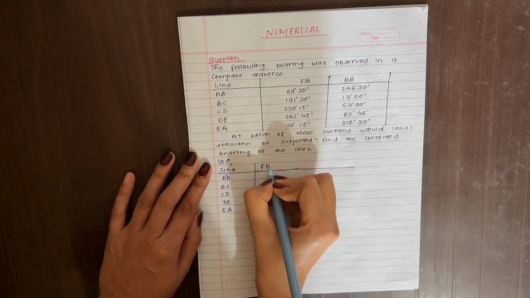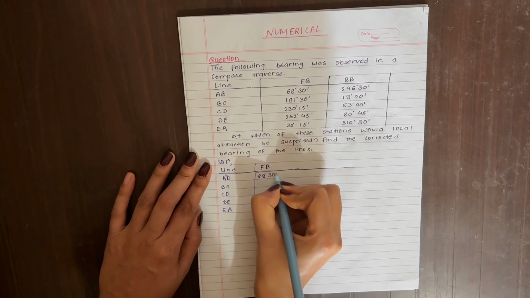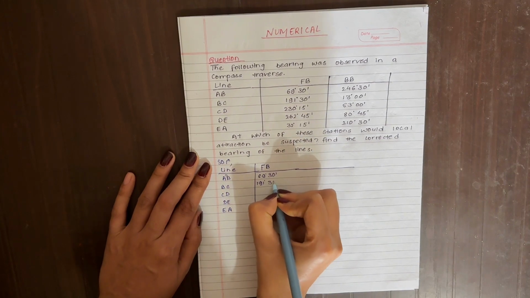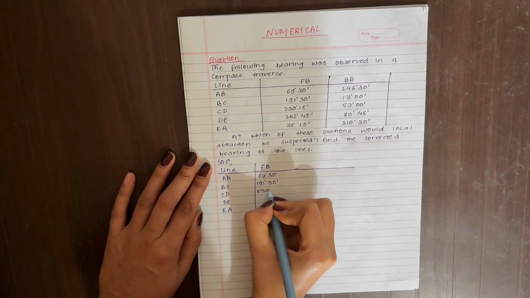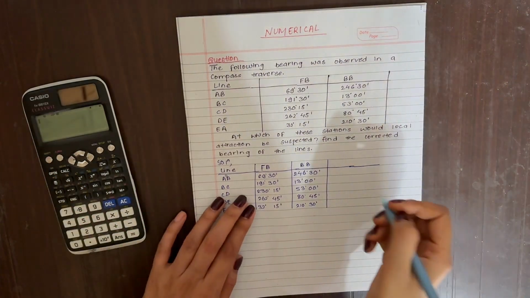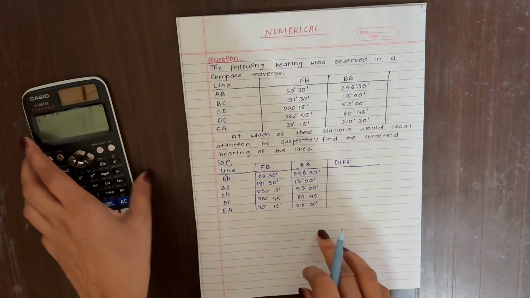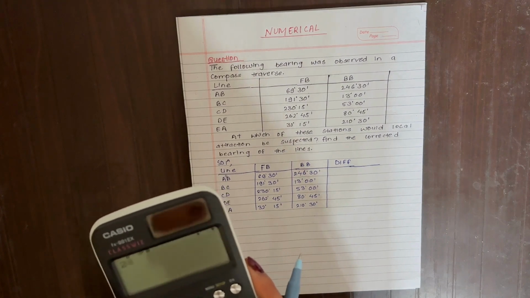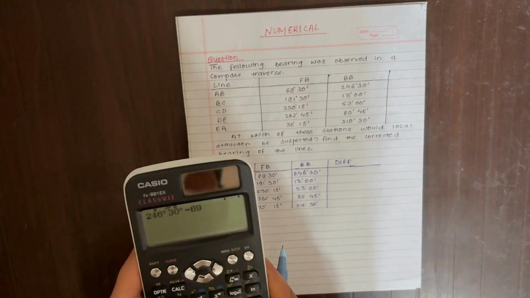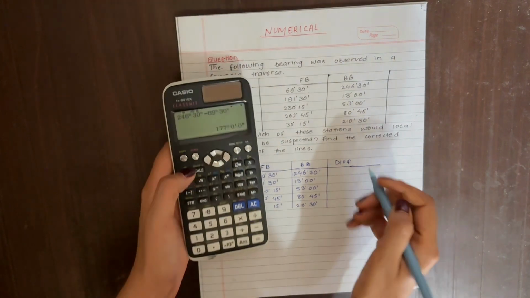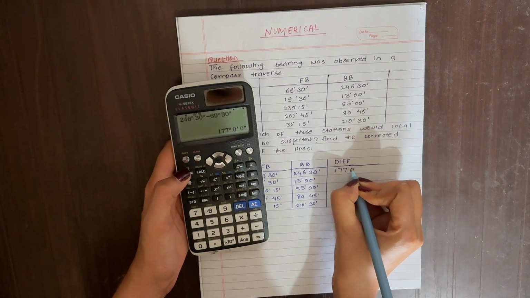The forebearings are 69 degree 30 minute, 191 degree 30 minute, 230 degree 15 minute. Now we will calculate the difference between the forebearing and back bearing. Here the difference is 246 degree minus 69 degree 30 minute, that is 176 degree 0 minute 0 second.